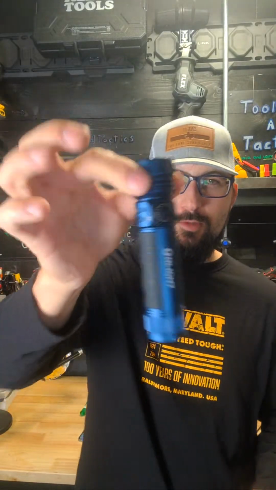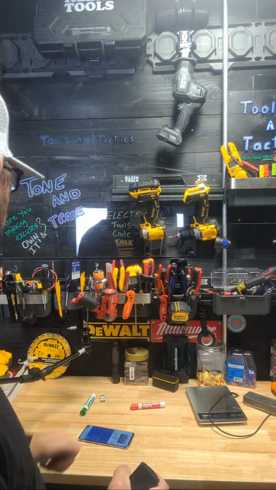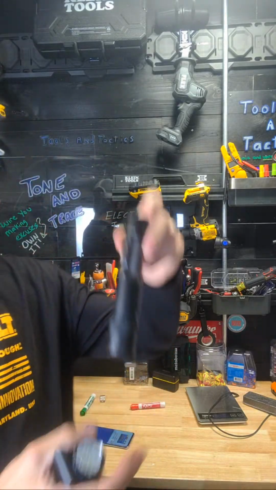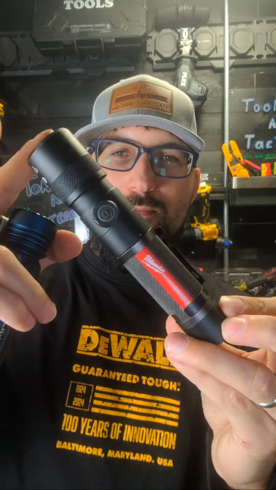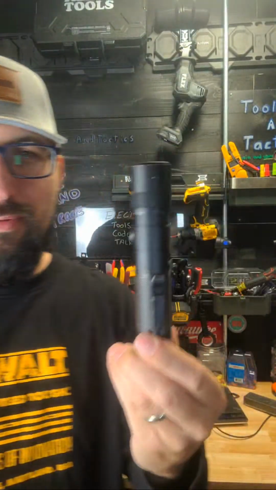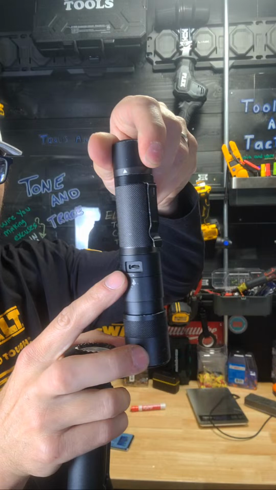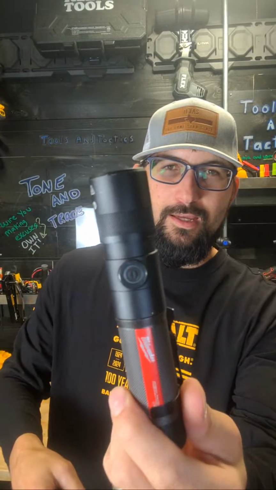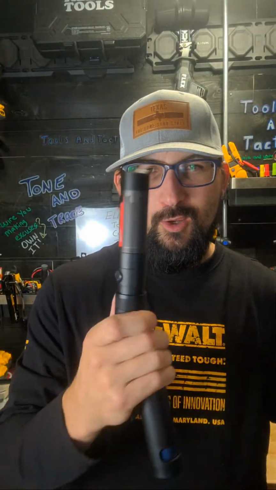I got the blue one because the black ones are too easy to lose. I've lost every black flashlight that I've ever owned, minus this one that Joshua sent me. Almost lost it. There it is. This thing is only okay if you want to charge it every day. Pretty bad. USB micro there. And Joshua sent me this one. I'm not complaining about it, but it's pretty terrible. You can see the red light right there. Look, it wants to be charged already. Always wants to be charged.